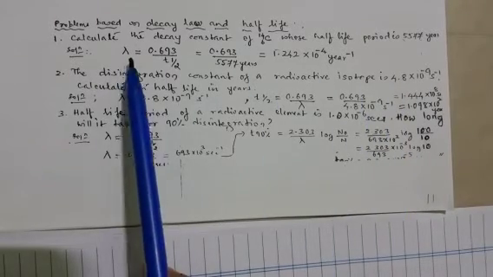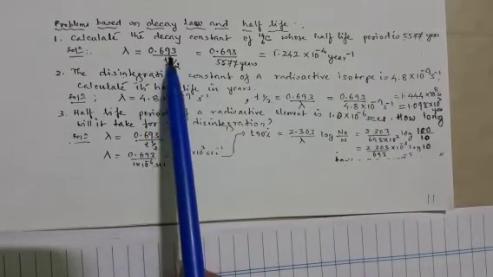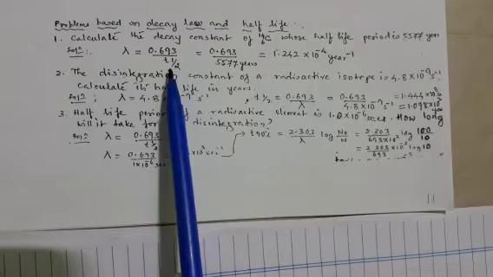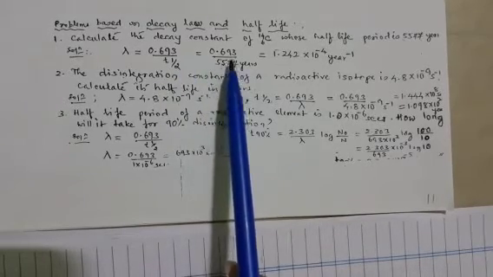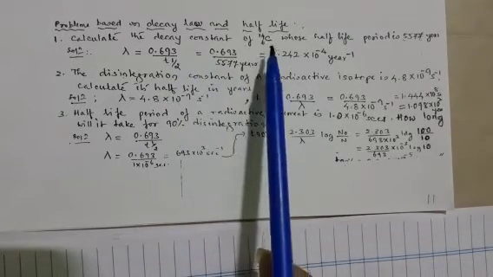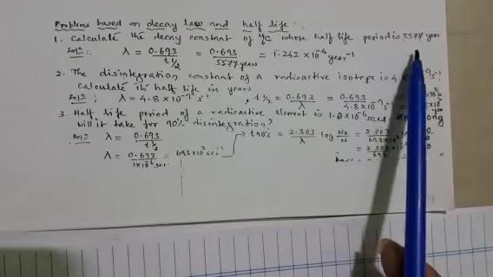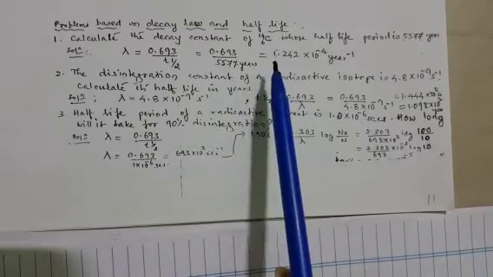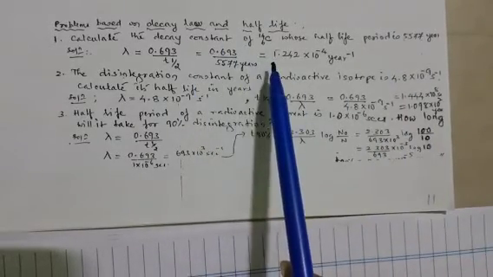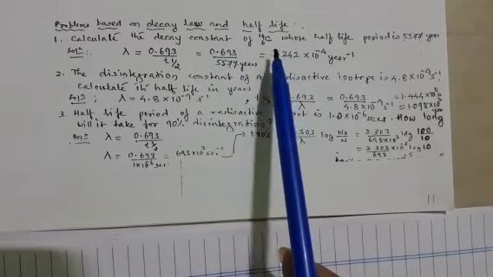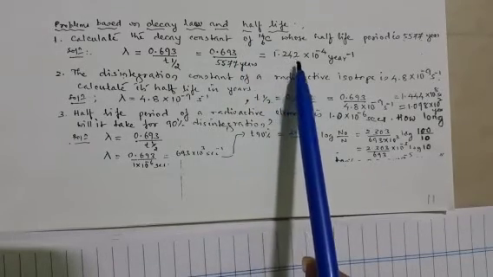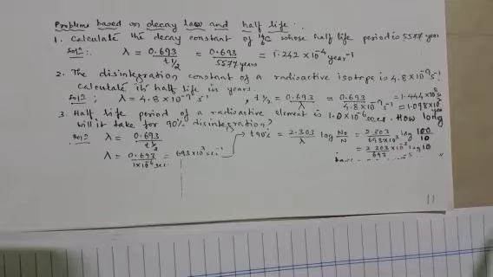Lambda is equal to 0.693 divided by t half, that is 0.693 divided by 5577 years. Therefore the decay constant for carbon 14 is 1.242 into 10 power minus 14 per year.